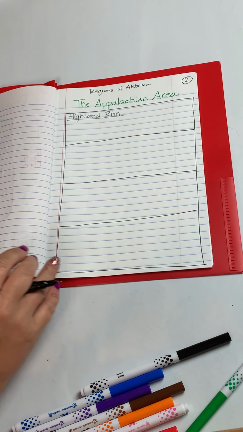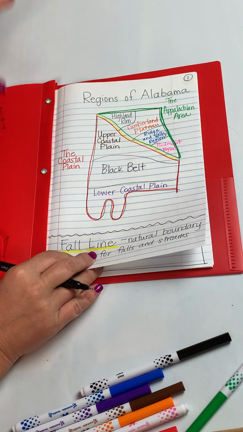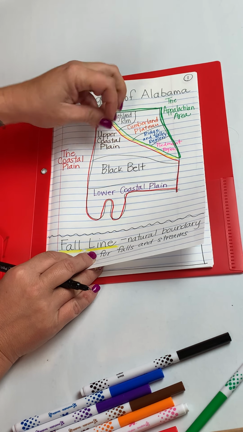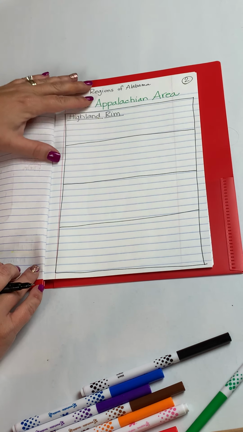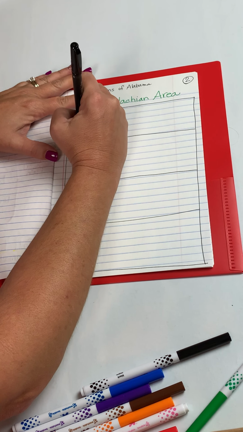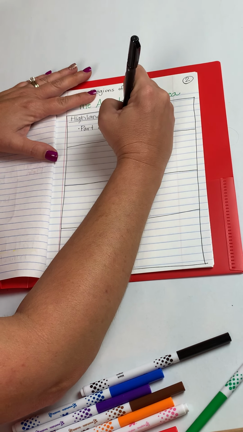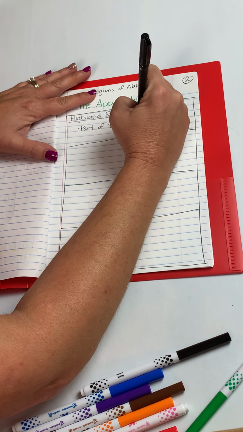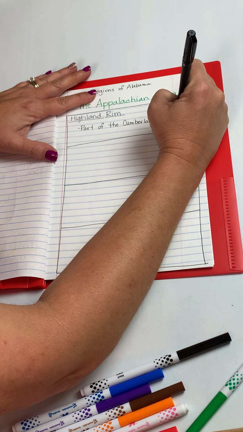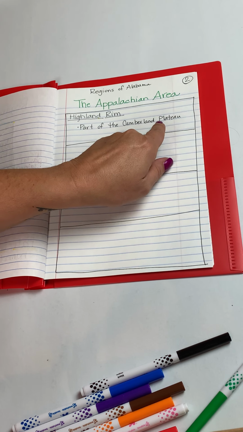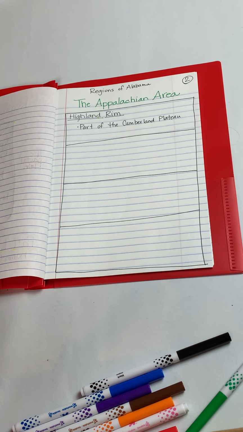All right. So the Highland Rim on our map, we have it labeled, but in the bigger map, the Highland Rim actually swooshes into the Cumberland Plateau. It's actually a part of the Cumberland Plateau. So that's the first thing that we are going to note. It is a part of the Cumberland Plateau. I just realized if you spell plate and then E-A-U, that's a way to remember it.